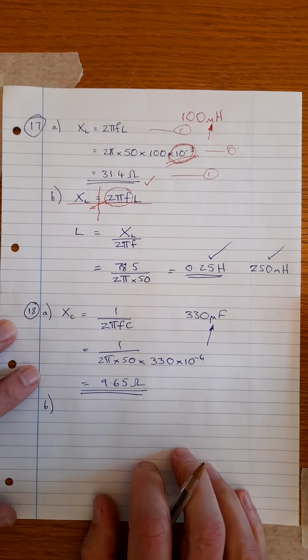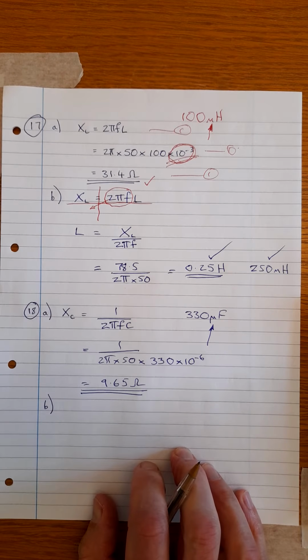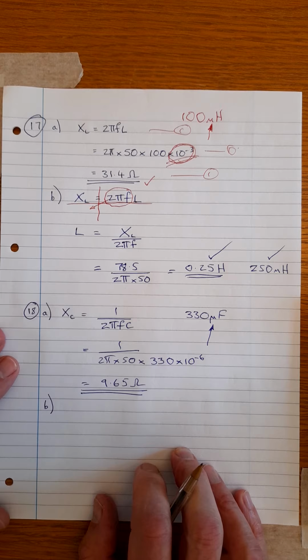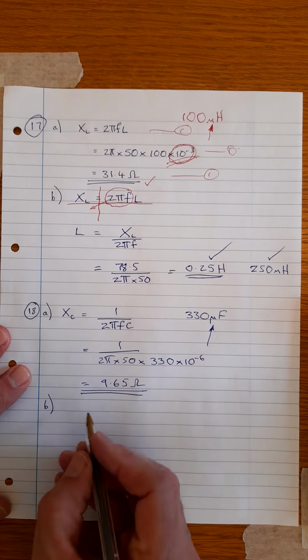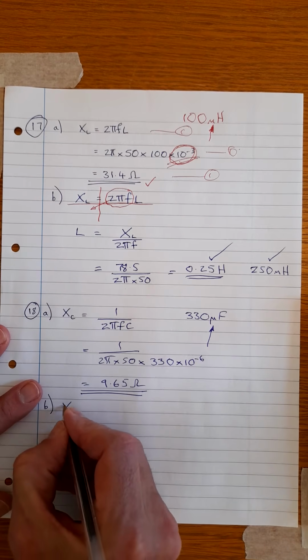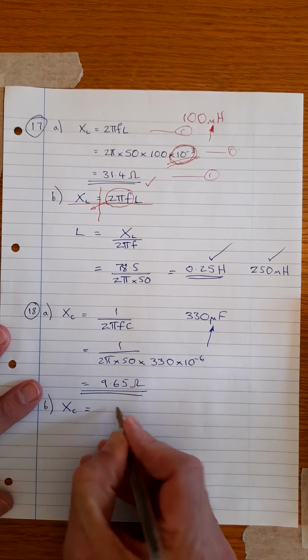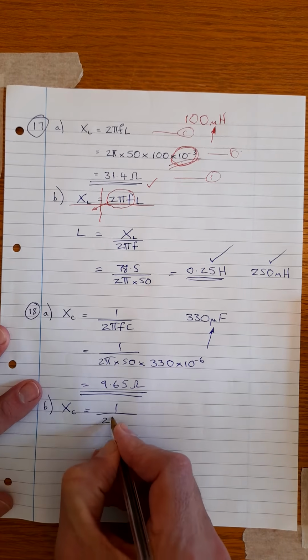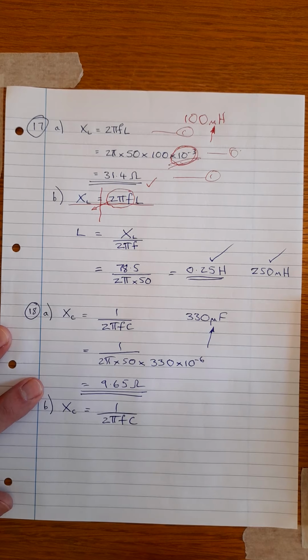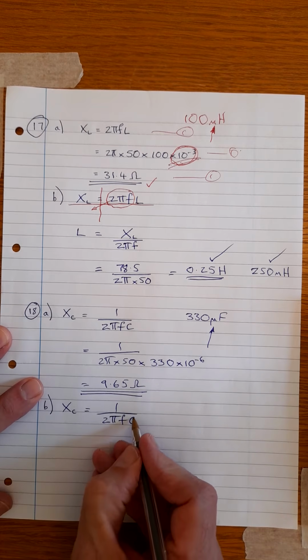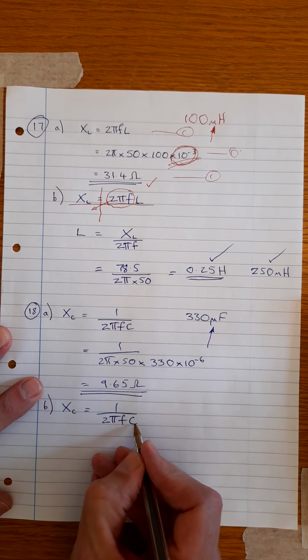Okay, hope you got all of that. So if we move on to the next bit, which is question 18b, what is the value of the capacitor that has a reactance of 63.7 ohms on a 50 hertz supply? We're taking that same formula, XC equals 1 over 2 pi FC. We're going to transpose it. We need to find C, the value of the capacitor.